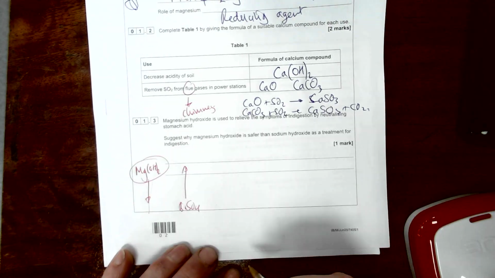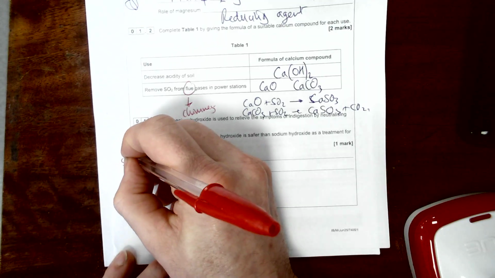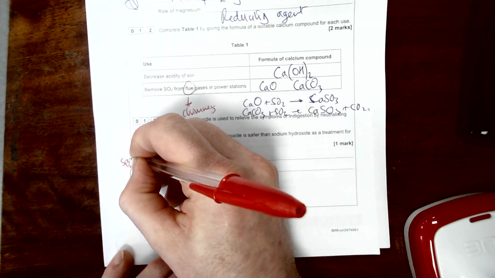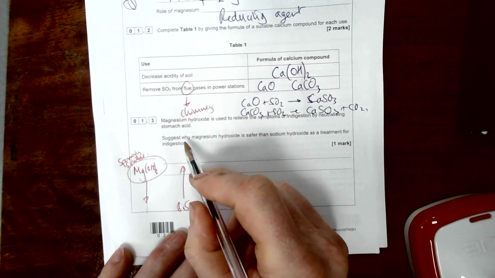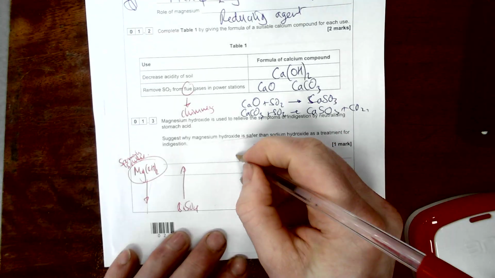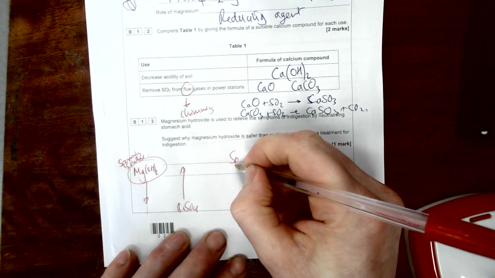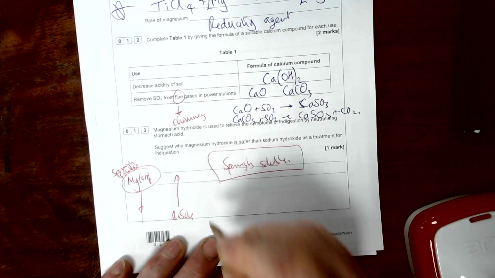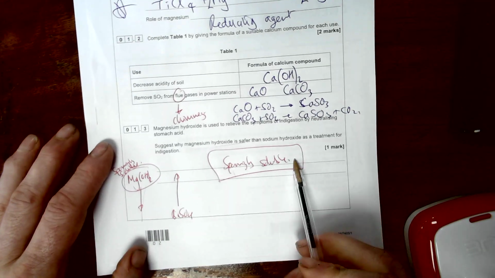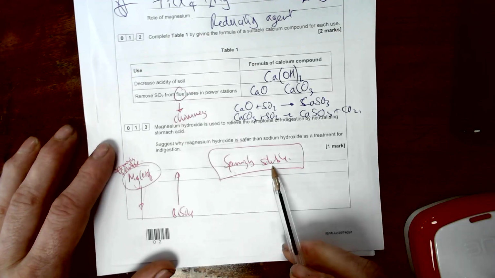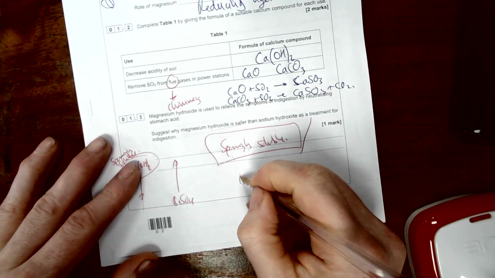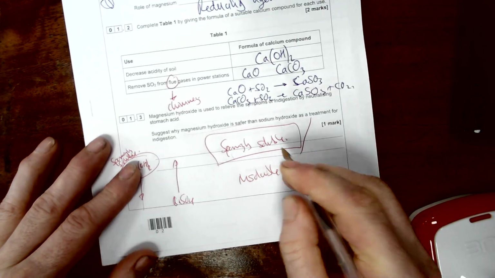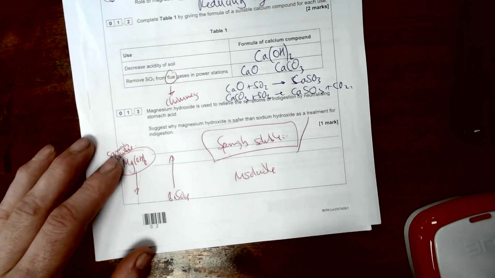What do you know about this? Well, you know that it is sparingly soluble. So you write that. Magnesium hydroxide is safer than sodium hydroxide because it is sparingly soluble. That's what you write. Don't overthink it. Just write what you know about magnesium hydroxide. It's sparingly soluble. Also accepted was insoluble. But I'd prefer to see this because that's what I taught you.